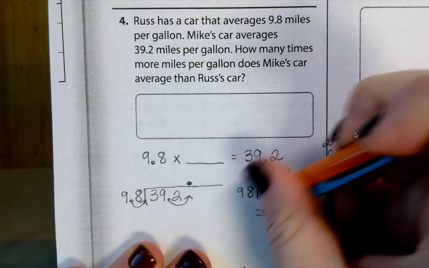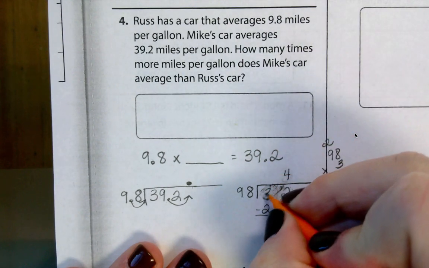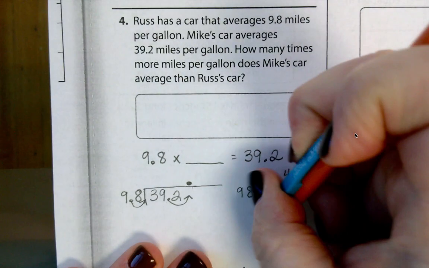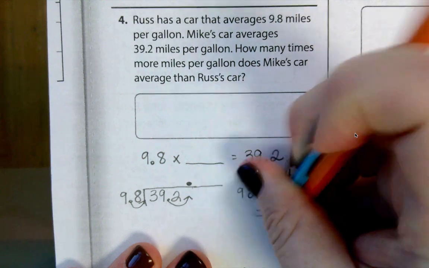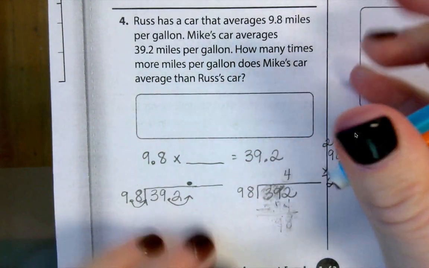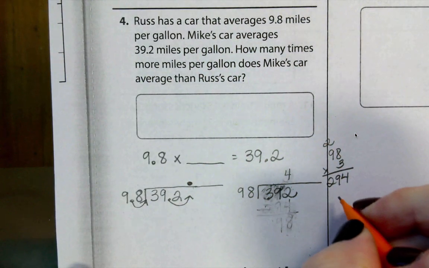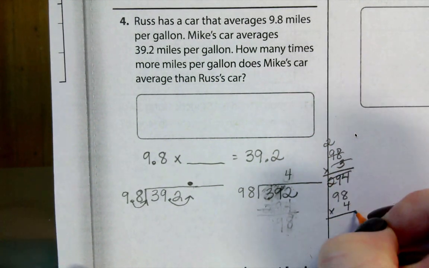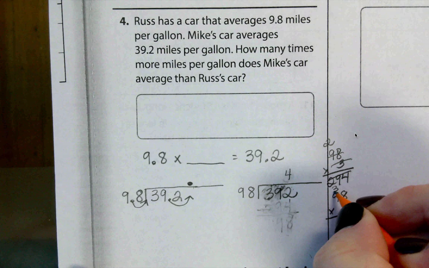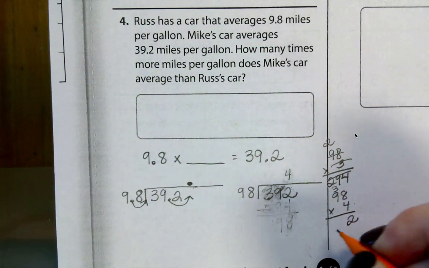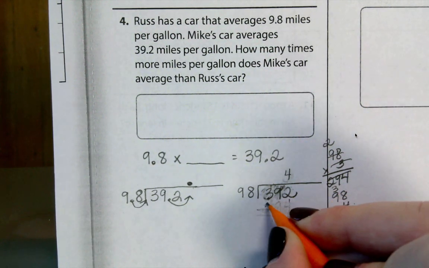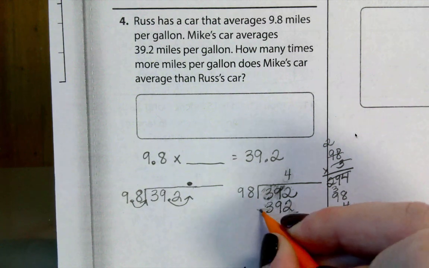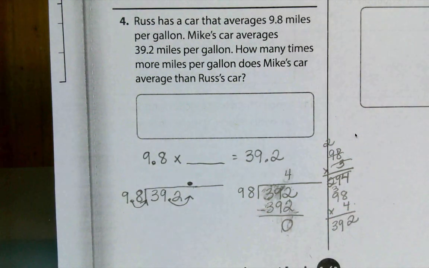So we're going to fix all this, erase all this. So 98 times 4, 2, 32, 36, 37, 38, 39. And look at that, 392. So it divided perfectly, meaning I don't have a remainder. I don't have to worry about fractions.